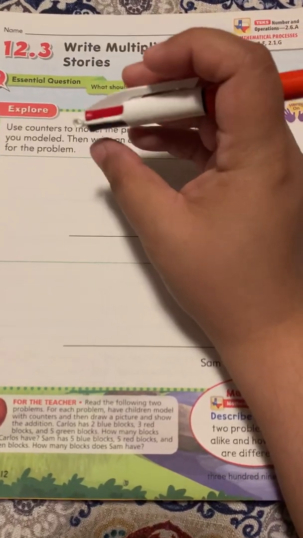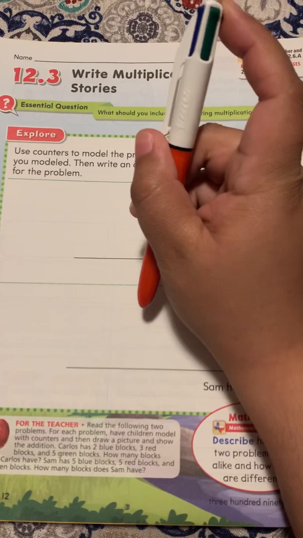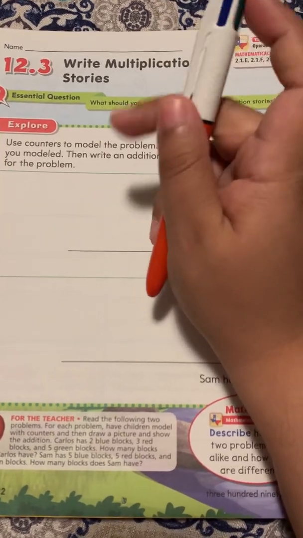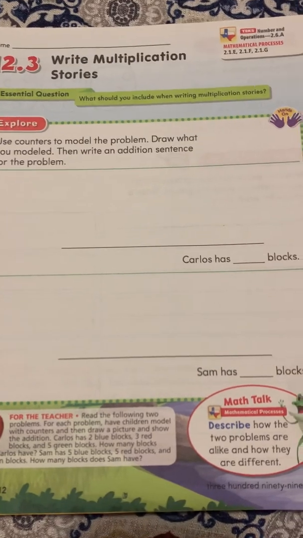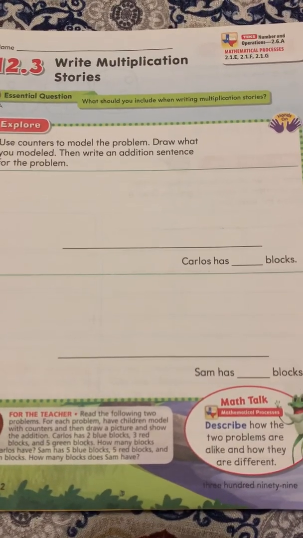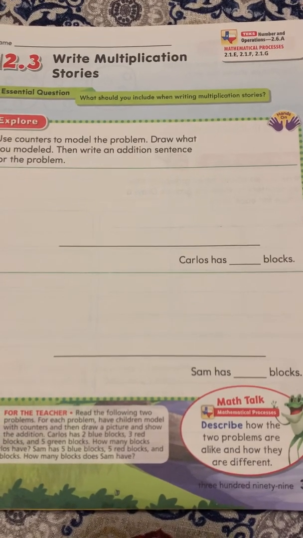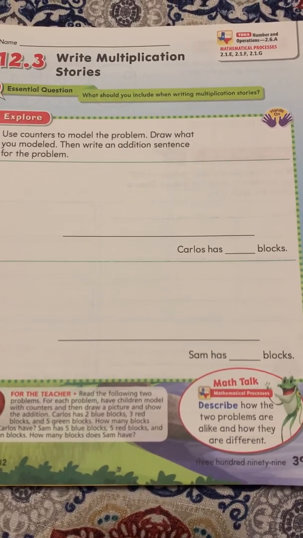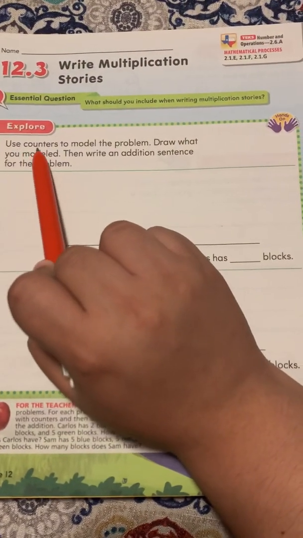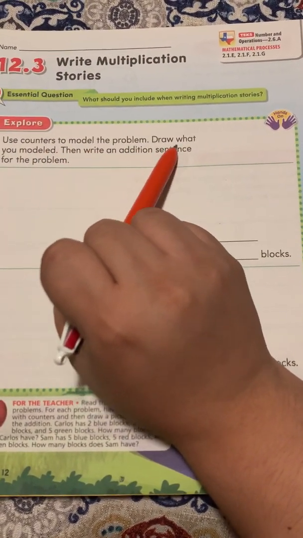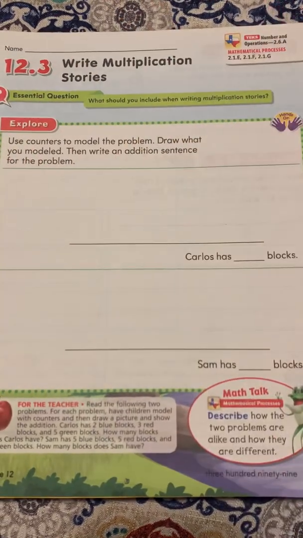We've been working on multiplication, which we've been using groups and repeated addition. That's basically the idea of multiplication. In third grade, you'll be learning the multiplication facts, but in second grade, we learn what those facts mean by using groups and repeated addition. On the Explorer, it says, use counters to model the problem, draw what you modeled, and then write an addition sentence for the problem.